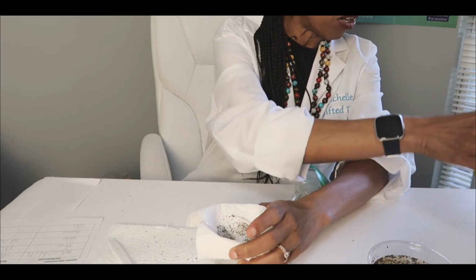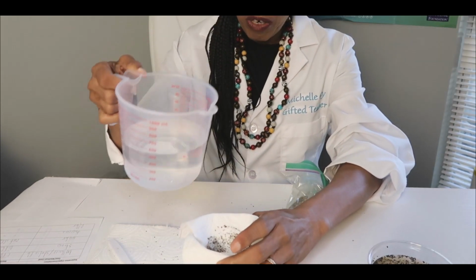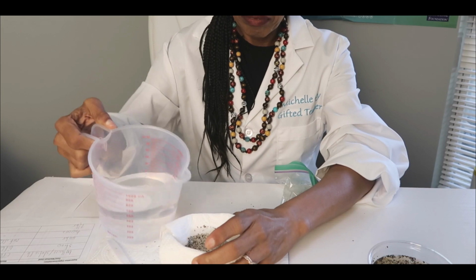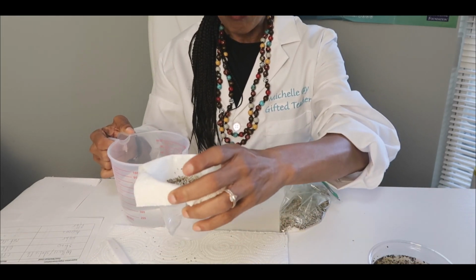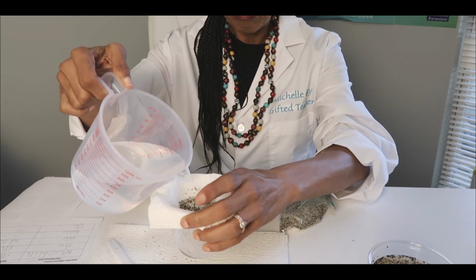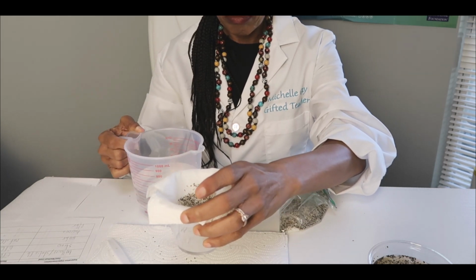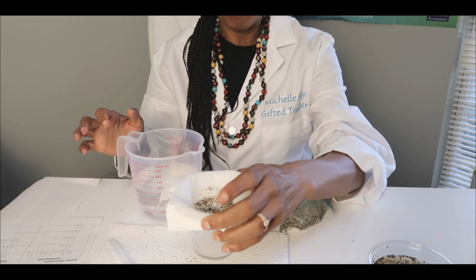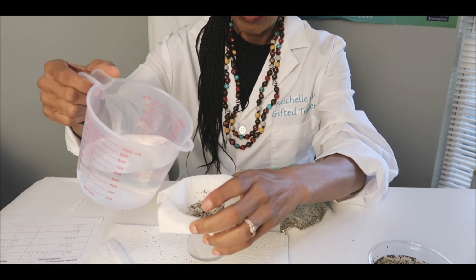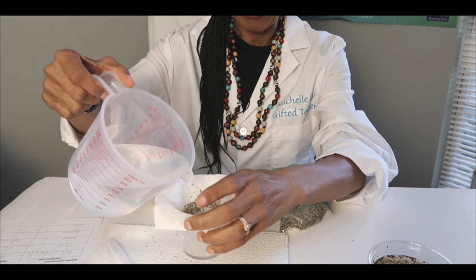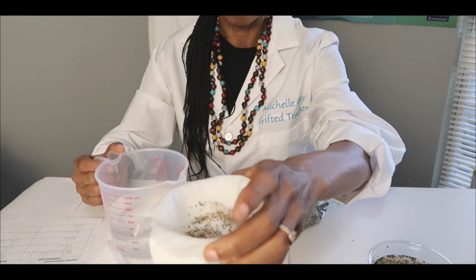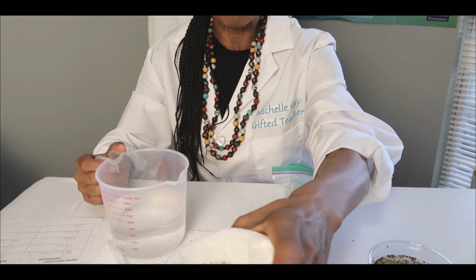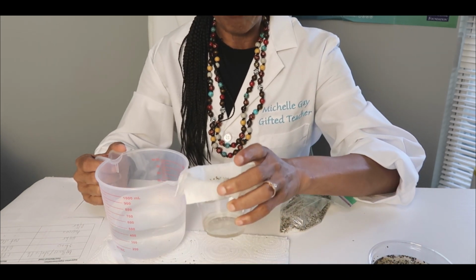Okay, so let's get our water. We're going to pour just a little bit at a time. Okay, you can see the water is going through. Now, what is occurring when I'm pouring the water over the salt and pepper and the filter? What are you observing when you're testing this out?